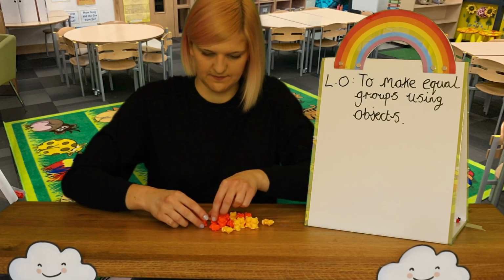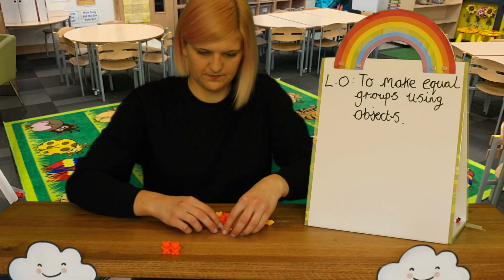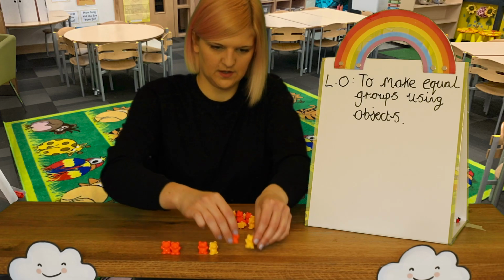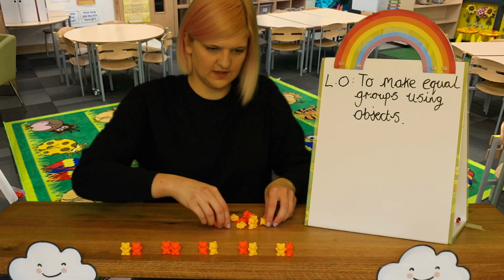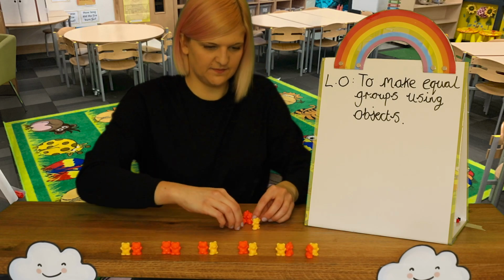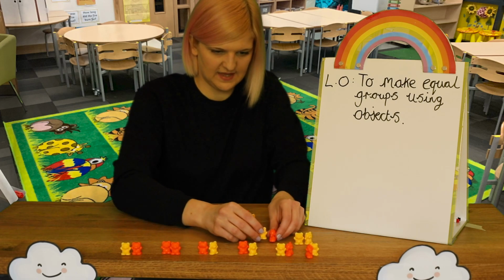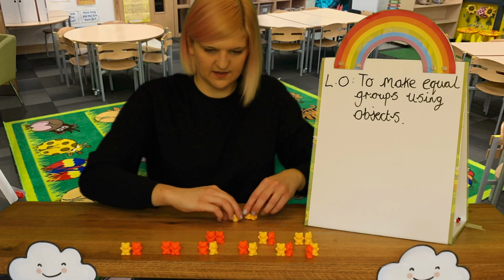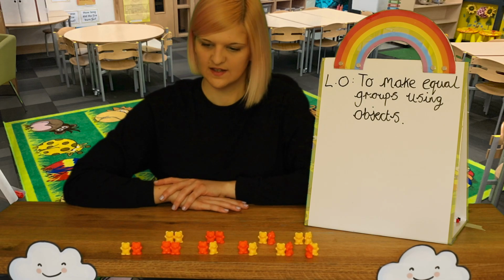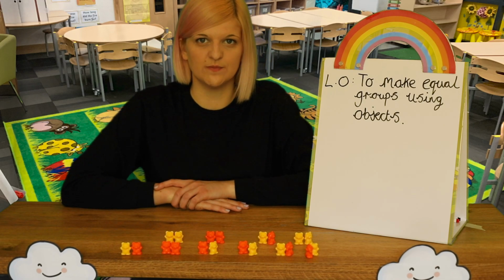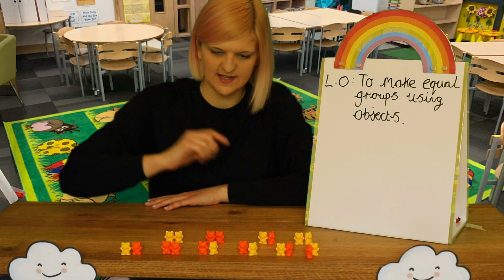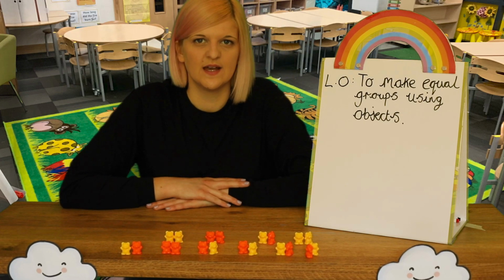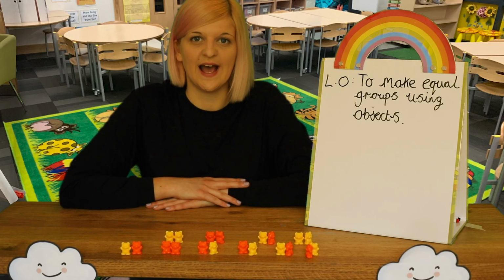Groups of 2, are you ready? So 1, 2, 3, 4, 5, 6, 7, 8, 9, 10. I made 10 groups. Let's just check. 1, 2, 3, 4, 5, 6, 7, 8, 9, 10. So I had 20 teddy bears and I split them into groups of 2 and I had 10 groups at the end. Okay, let's squish them all back together.